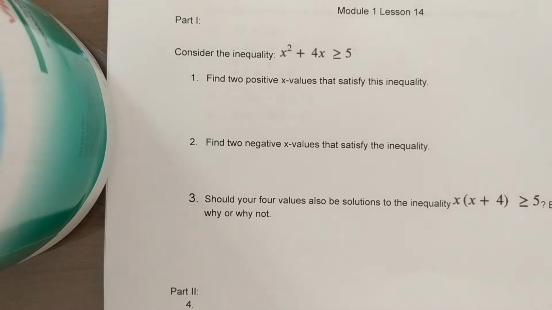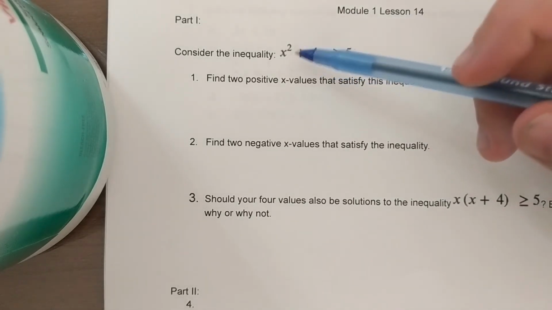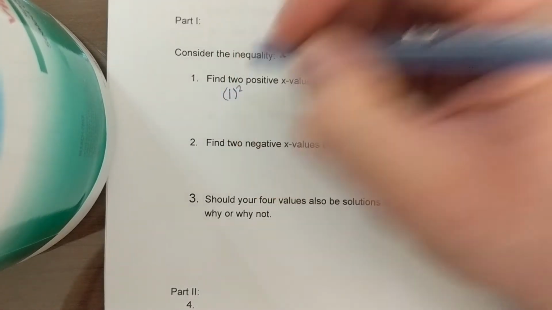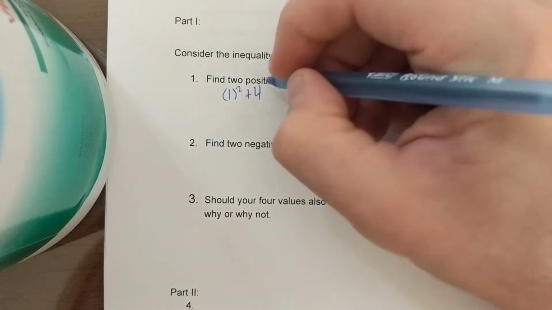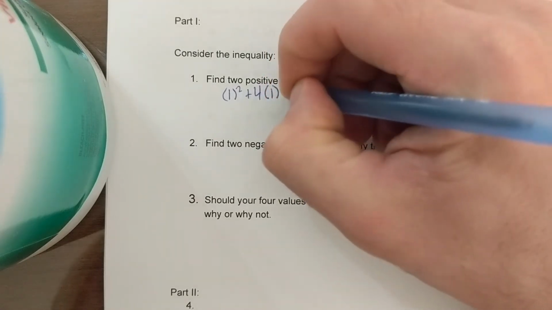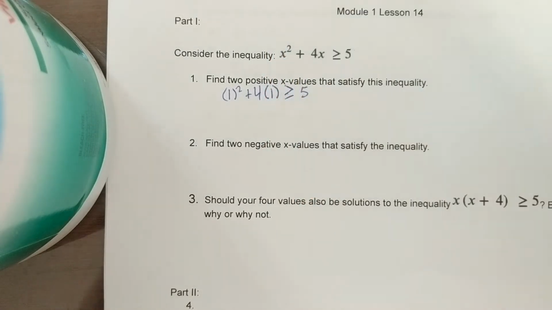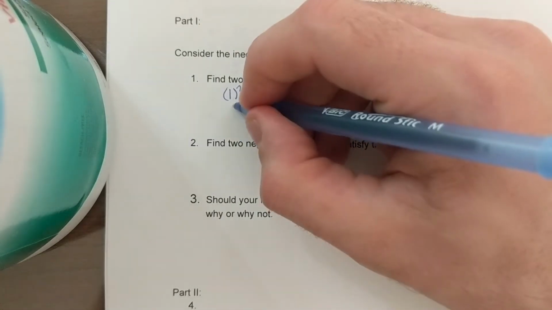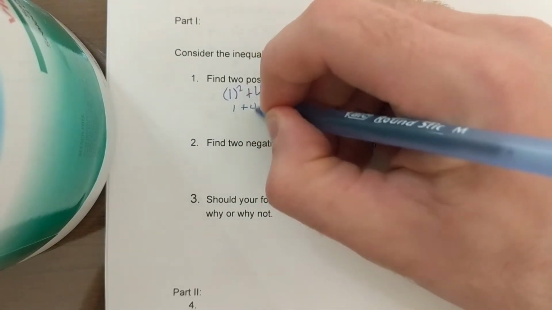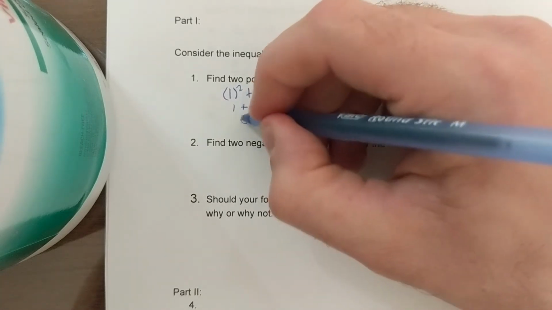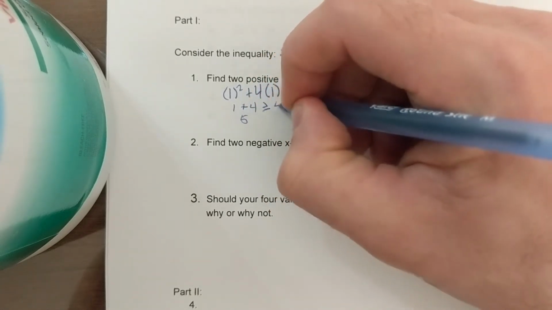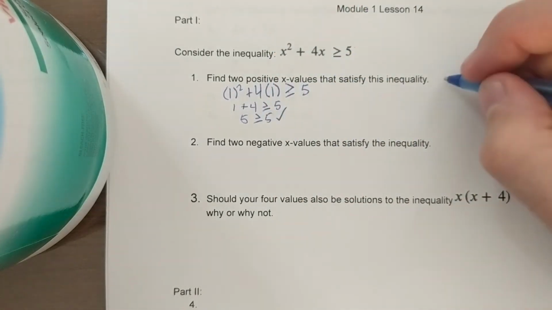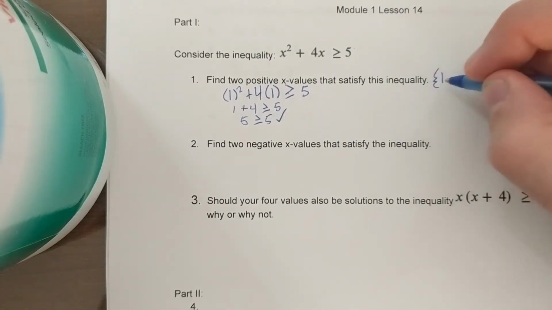So let's try 1, for instance. If we plug 1 in, we have 1 squared plus 4 times 1, and we want to make sure that it's greater than or equal to 5. So 1 squared is 1. 4 times 1 is 4. And 1 plus 4 is 5. So is 5 greater than or equal to 5? Yeah, so that works. So 1 is one answer that would work. I can put that in my solution set.